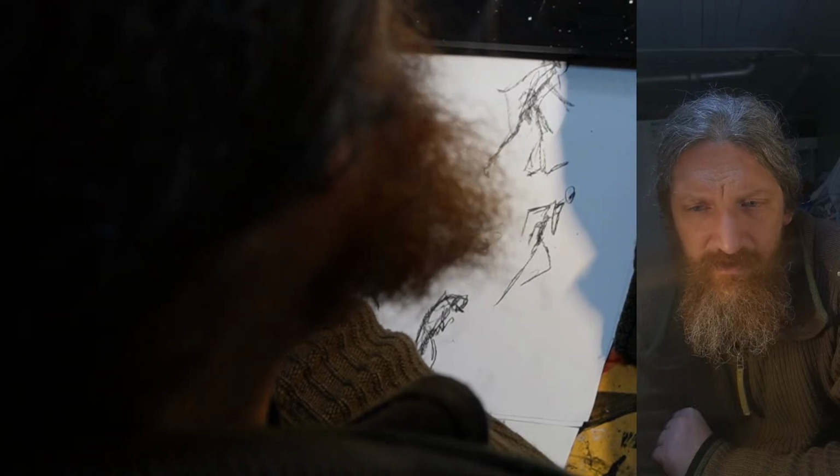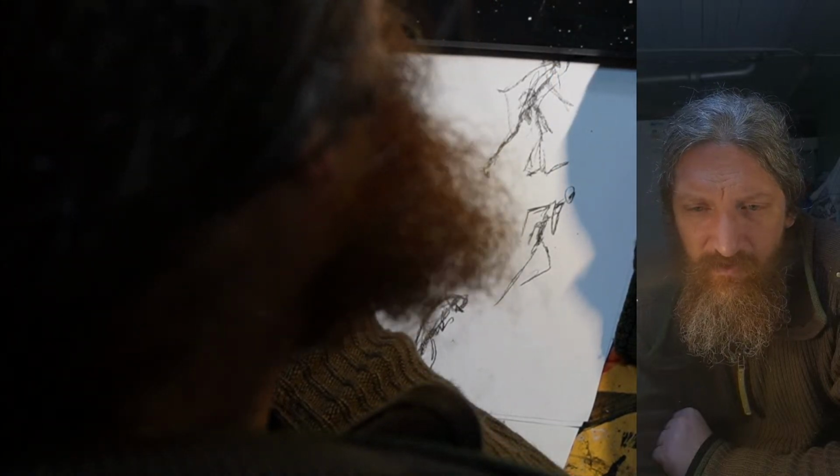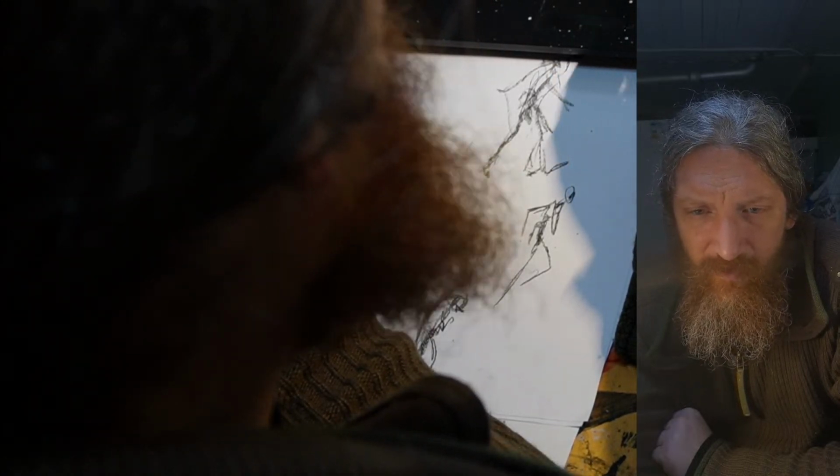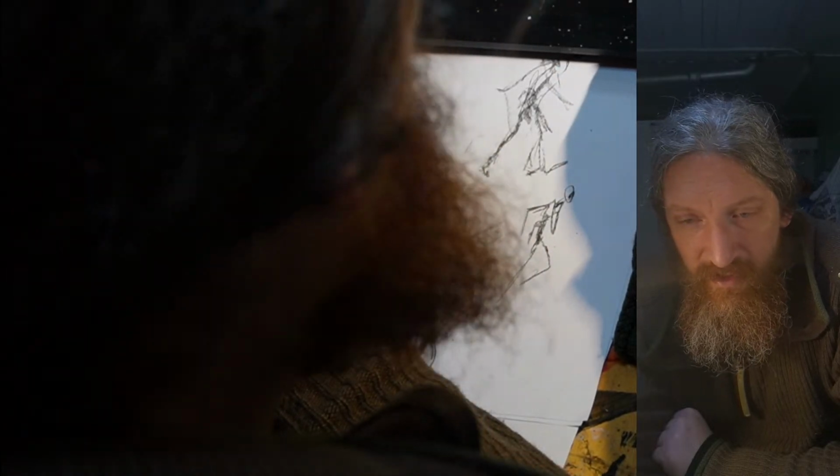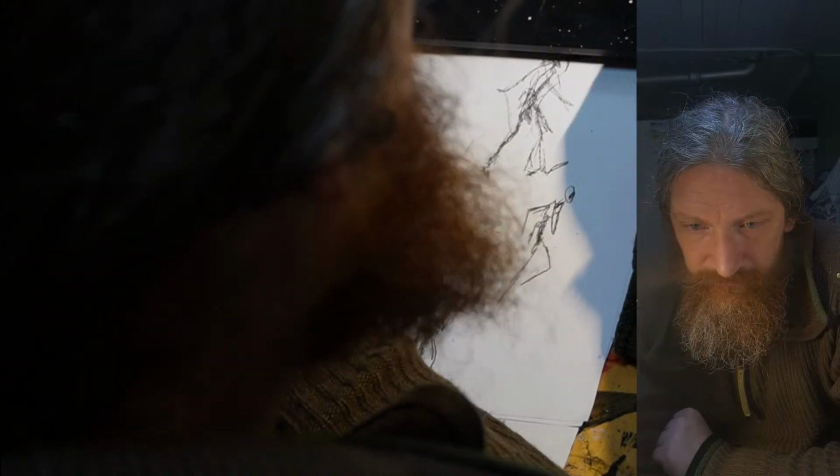Professional animators do this when they need to figure out how to draw a specific pose. They act it, film themselves, and use it as reference for their movie. It's cool to watch. It is.